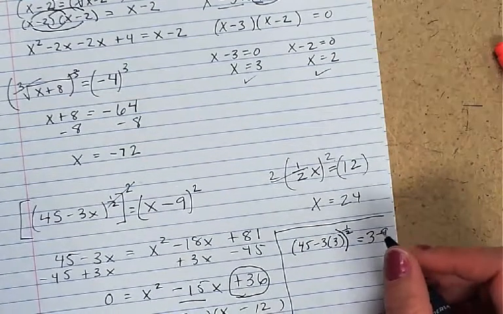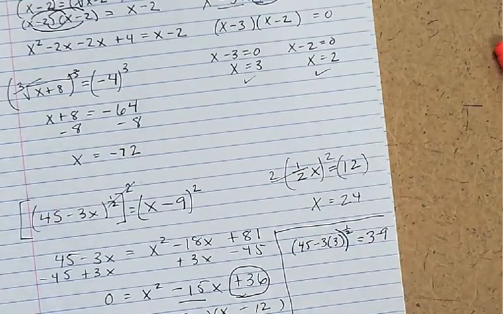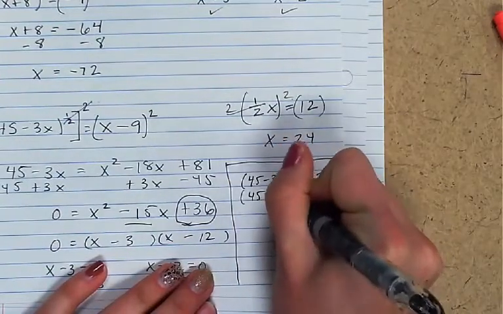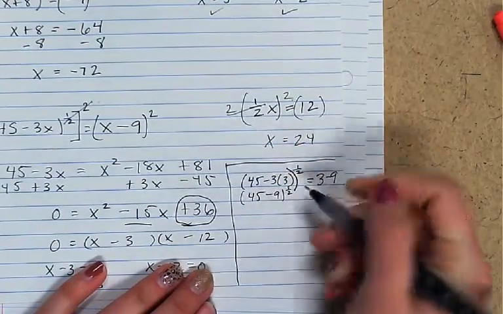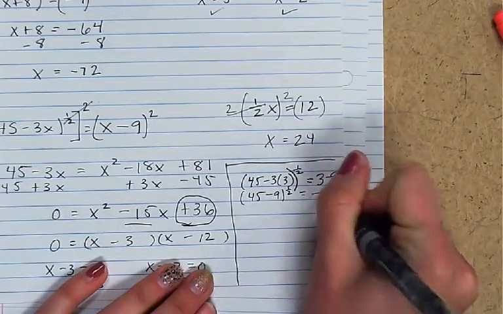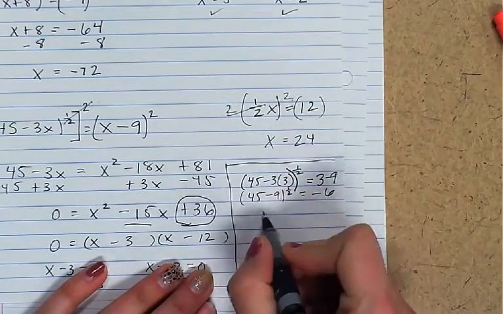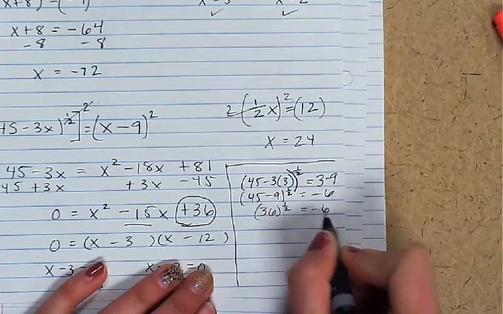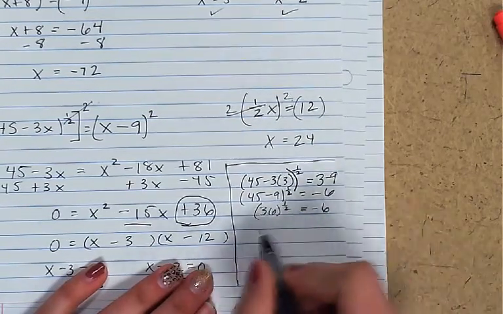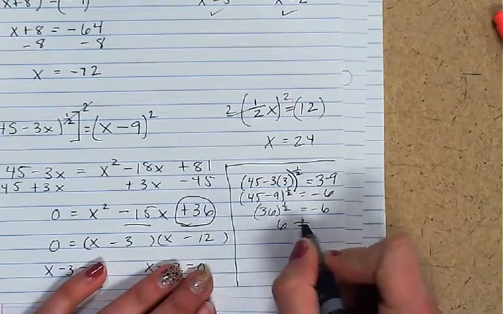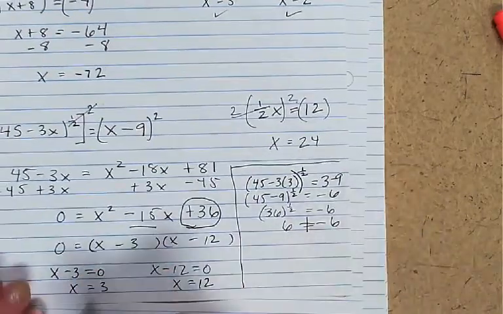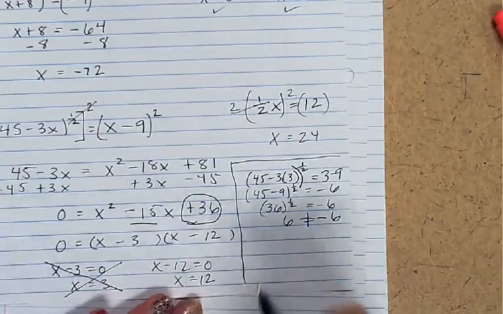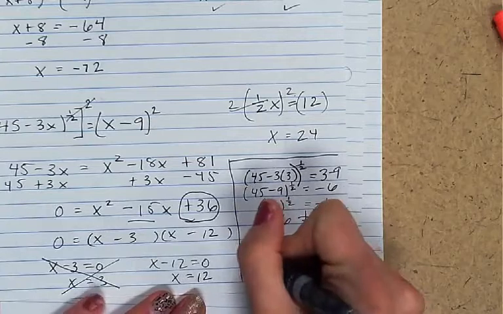So we'd have 45 minus 9 to the power of 1/2. 3 minus 9 is negative 6. 45 minus 9 is 36. Remember, a fraction exponent of a half just means square root. So the square root of 36 is 6. 6 does not equal negative 6. So this is an extraneous solution. It doesn't actually work. Now let's try out 12.